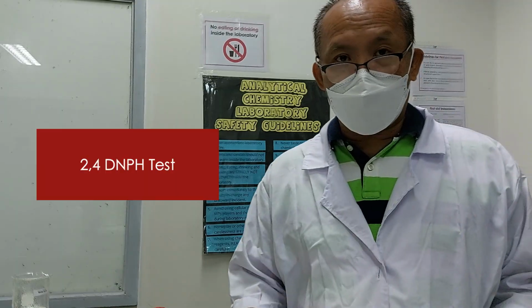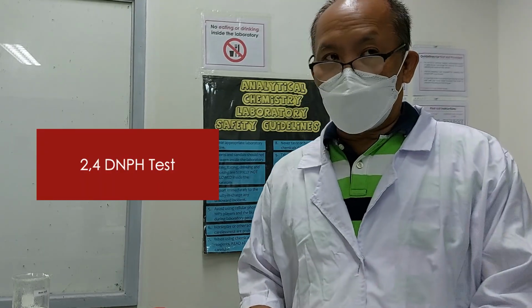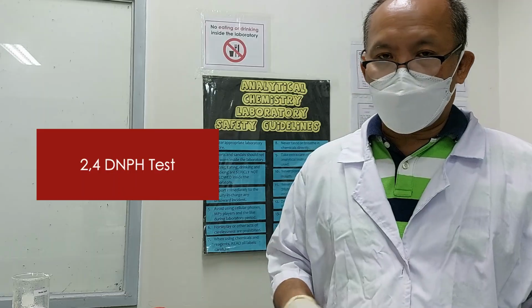Now, another important test for aldehydes and ketones is the reaction with DNPH. You call that 2,4-dinitrophenylhydrazine. The reaction is nucleophilic addition-elimination, and the expected product is a reddish orange precipitate. Since aldehyde and ketone have carbonyl group, both will react.